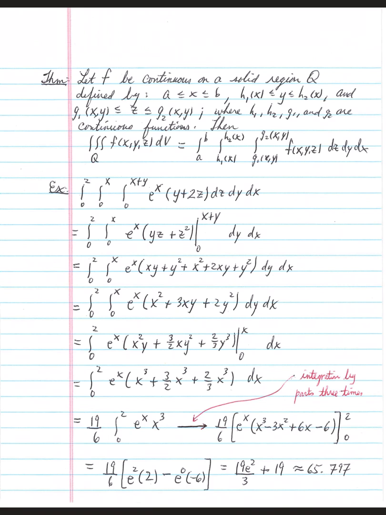Let's look at our first example. We're going to integrate with respect to x from 0 to 2, integrate with respect to y from 0 to x, and then finally integrate from 0 to x plus y with respect to z. Inside, we have the function e to the x times y plus 2z.